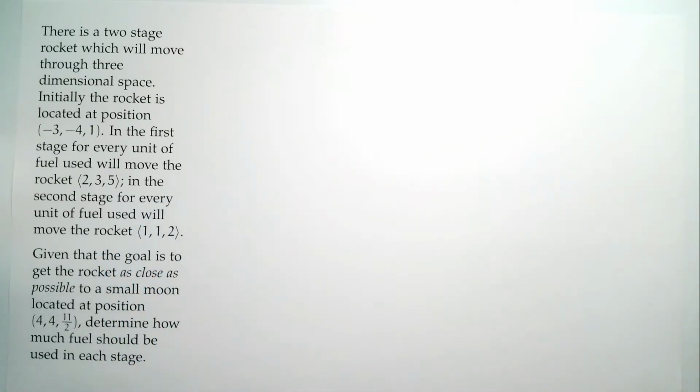Now, what's the goal of the rocket? Well, it has to deliver something. In this case, the rocket wants to get as close as possible to a small moon located at position 4, 4, 11 halves. And the problem is, okay, how much fuel should it use in each stage? Now, your first inclination is, well, let's just move the rocket to 4, 4, 11 halves, and that's as close as possible. But the question is, can it get there?